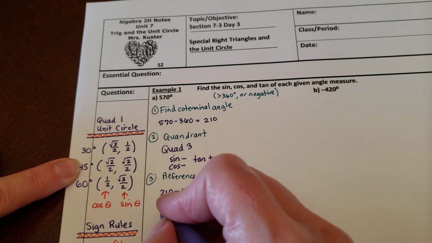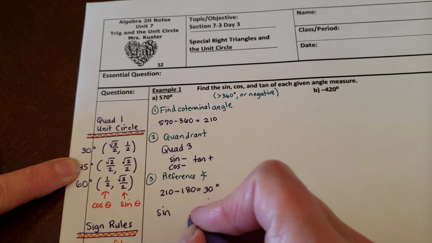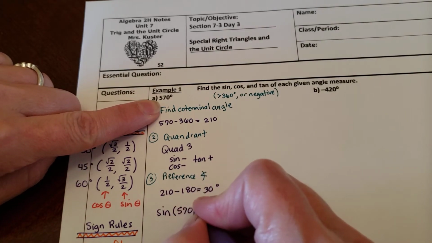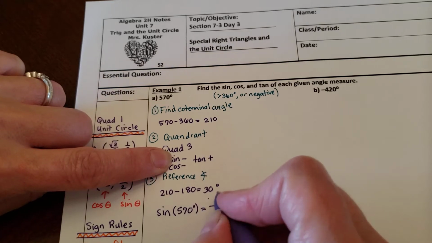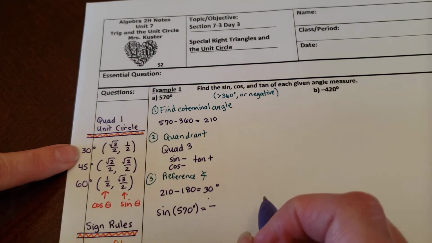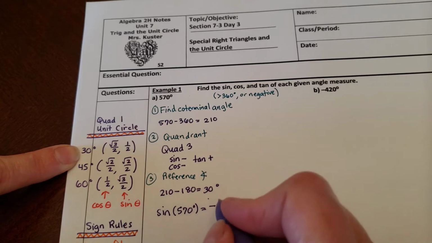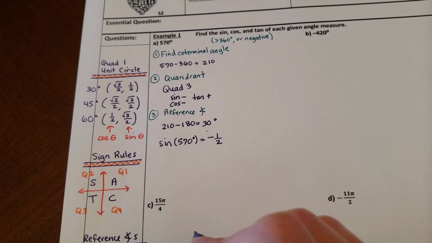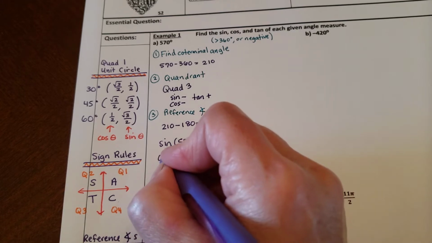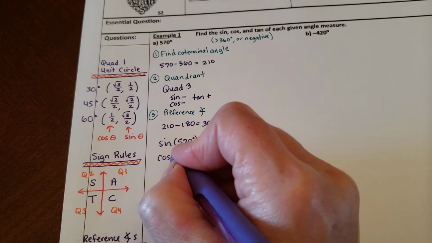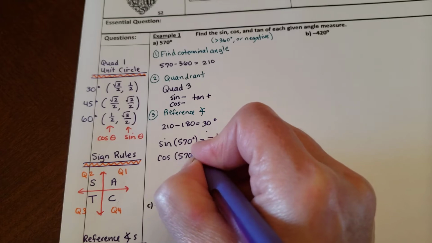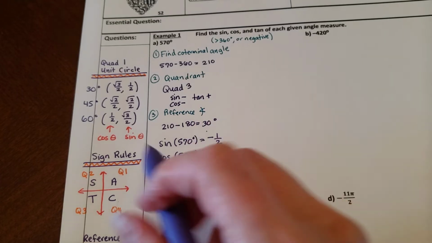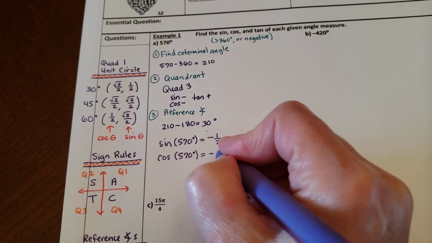So our sine, and when you're saying which degrees, go back to the original. Sine of 570. Sine we said is negative. And for 30 degrees, we know that that's a 1/2. So sine is negative 1/2. And now we'll do the same with cosine and tangent. Cosine of 570 degrees, it's negative as well. So I'm going to get my negative. It's radical 3 over 2.